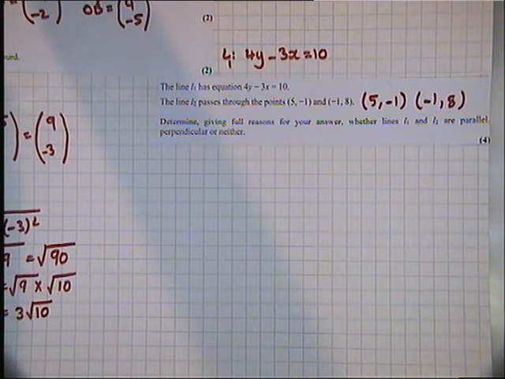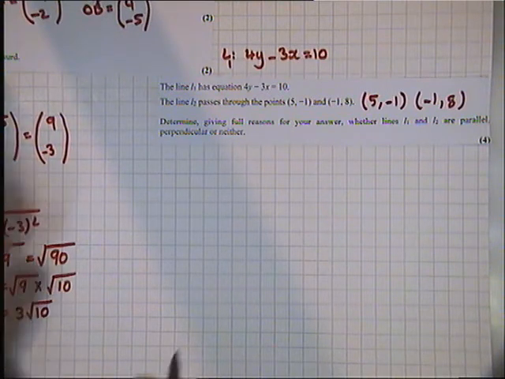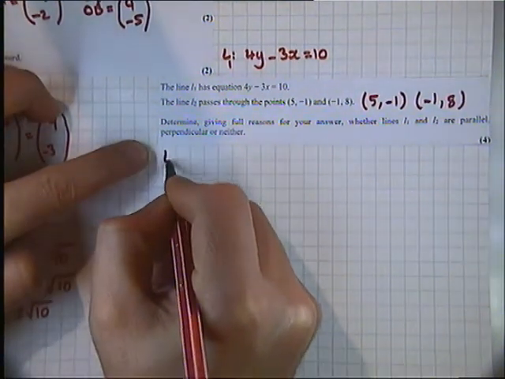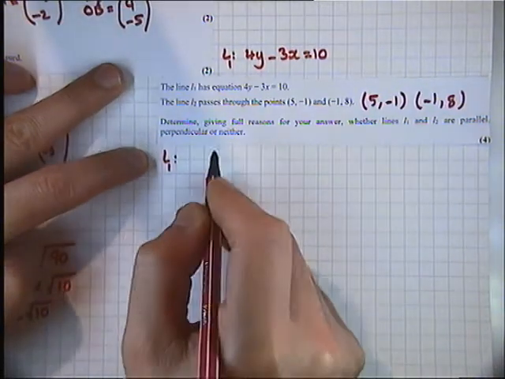So, to identify whether they are parallel or perpendicular, we have to work out the gradient of both of the lines. Okay, so for line L1, let's work out the gradient.